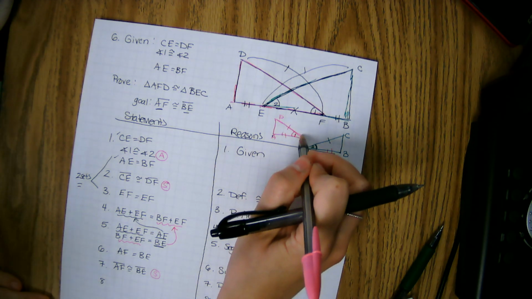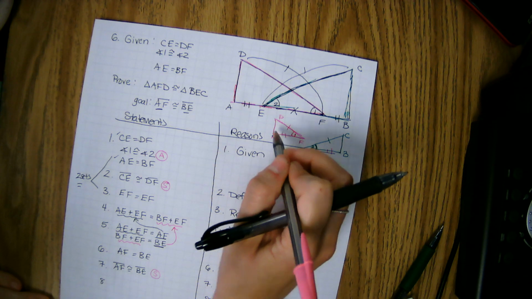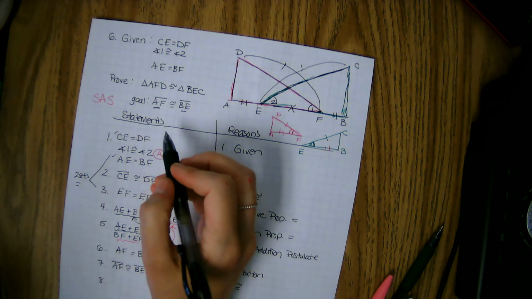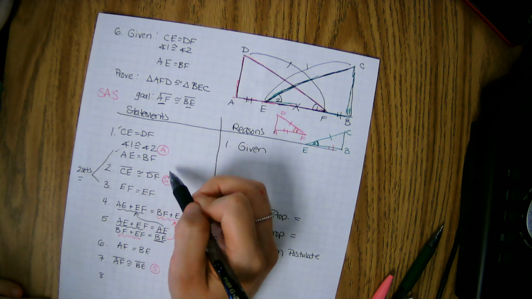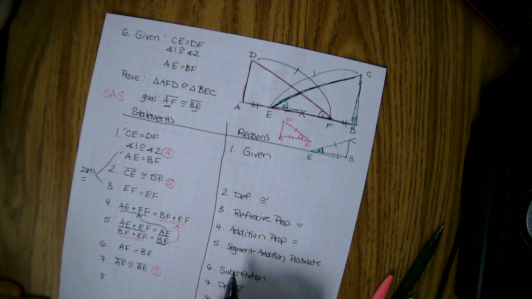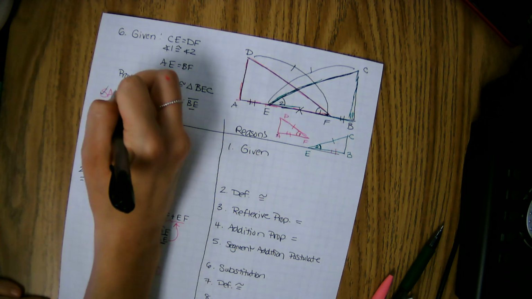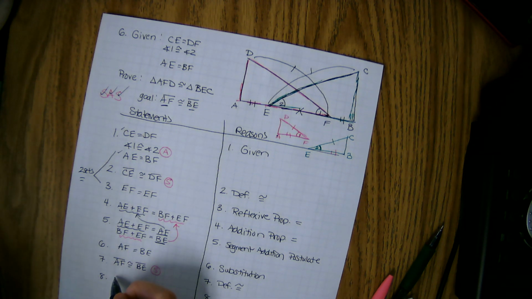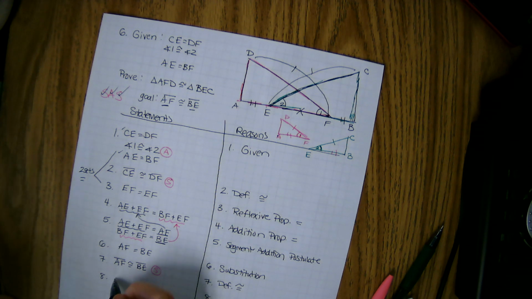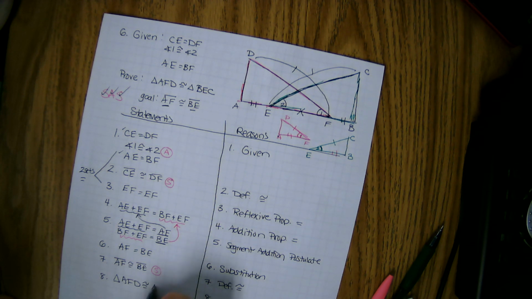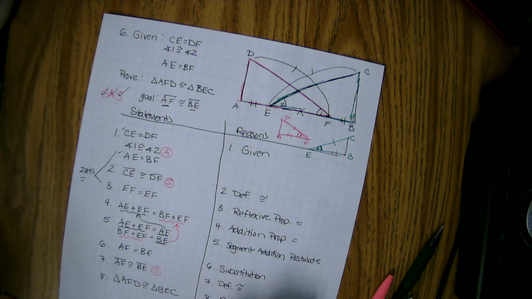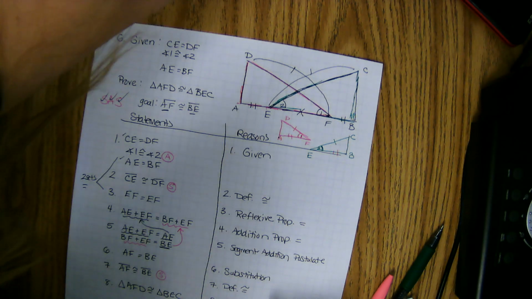So now I have side, angle, side, and the angle is included between the two sides. And in my proof, I have SAS all written out there. So I've gotten my S, my A, my S. Once I have all three congruent statements, not equality, but congruency, now I can say that triangle AFD is congruent to triangle BEC, and that is by side, angle, side.